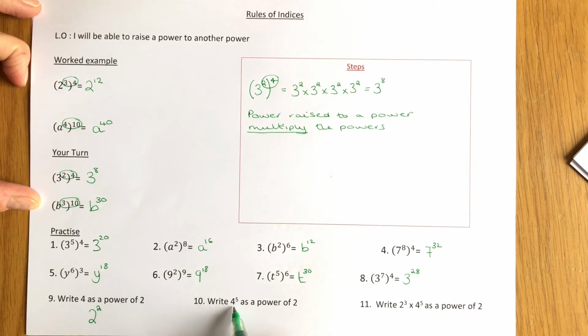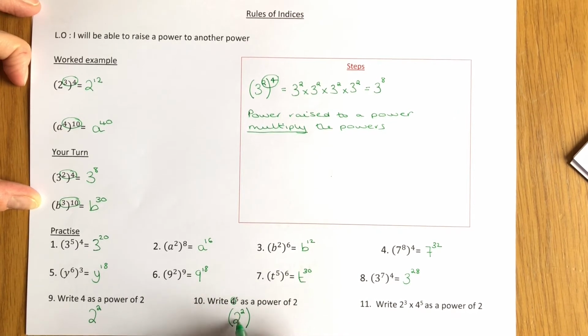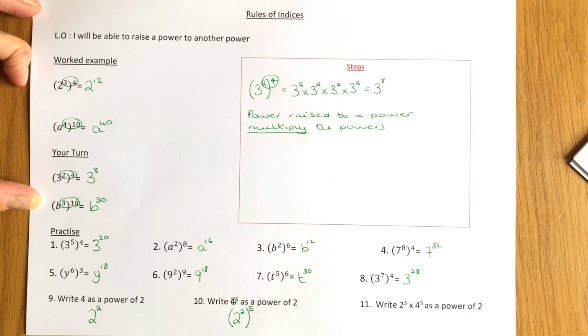Okay, write 4 to the power of 5 as a power of 2. Okay, so we know that 4 could be written as 2 squared. We just did that. But we want 4 to the power of 5. So we could write it as 2 squared, all to the power of 5. And then there's our rule of indices here. We multiply these together, so it'd be the same as 2 to the power of 10.